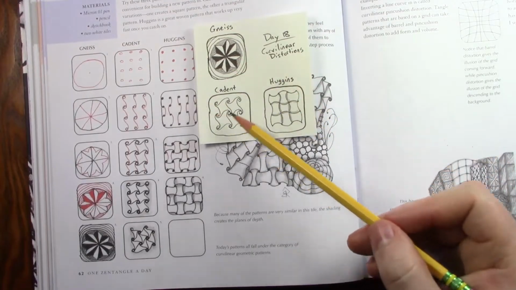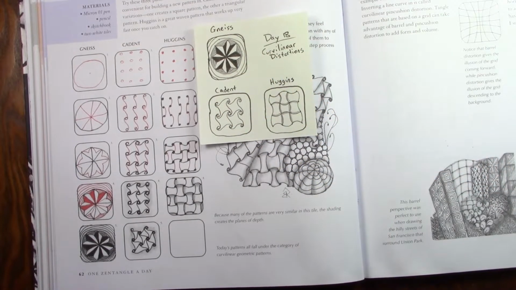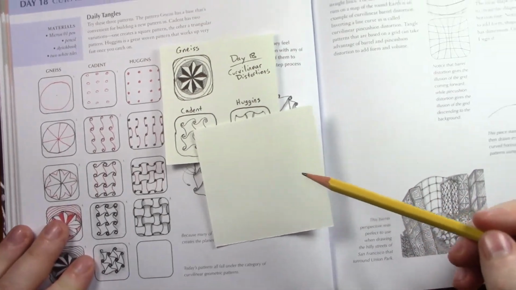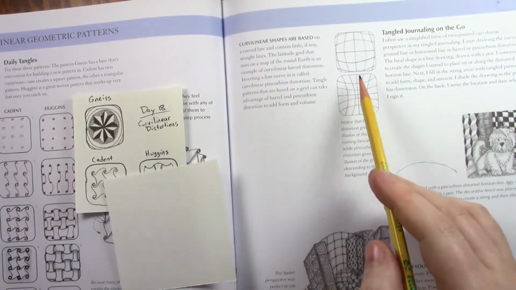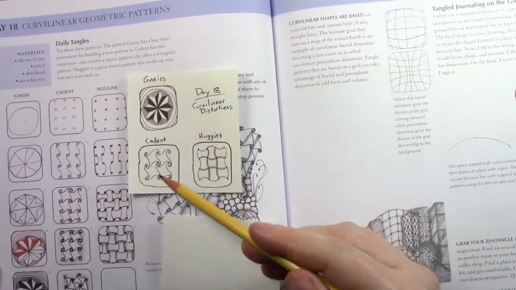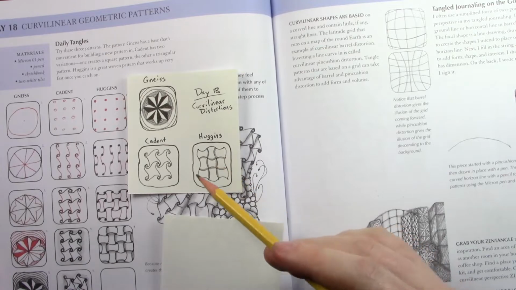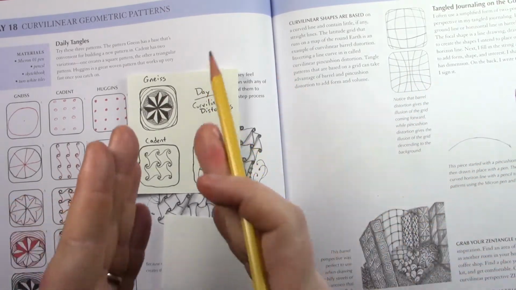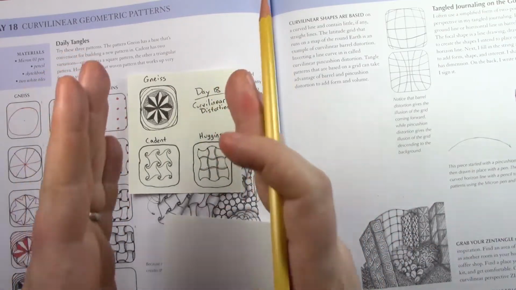Now that we have finished our 3 different patterns, we're going to make a Zentangle tile, but we're going to try to do some of this curvilinear distortion on some of these patterns. So to do that, I would make my grids curve instead of nice and straight.